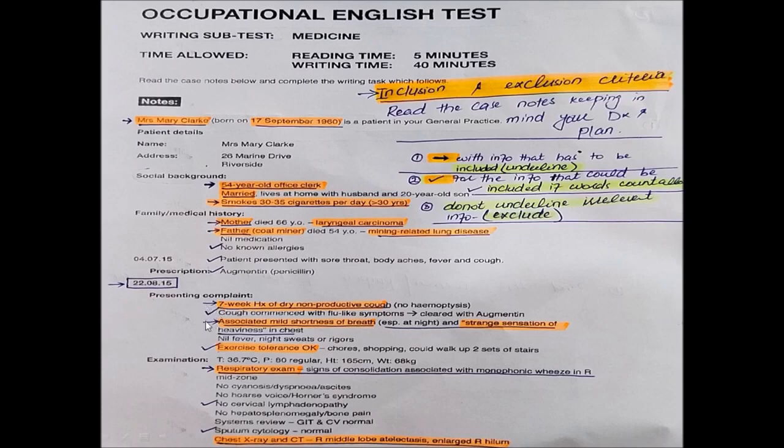So the cough is associated with something. We will also include the association of the main complaint. So what is the association? Associated with mild shortness of breath, especially at night, and a strained sensation of heaviness in the chest. This is very important, and we have underlined this information as well. There is no fever, night sweats or rigors, and the exercise tolerance test is okay. We can include this information about the exercise tolerance test, or we can exclude it as well. So we are using a tick mark here.